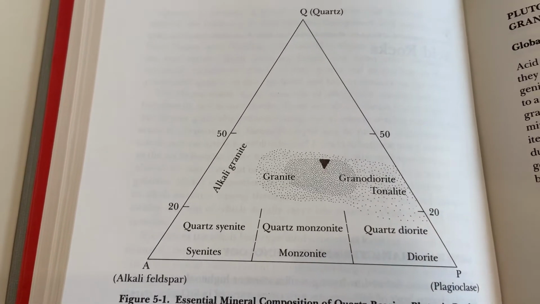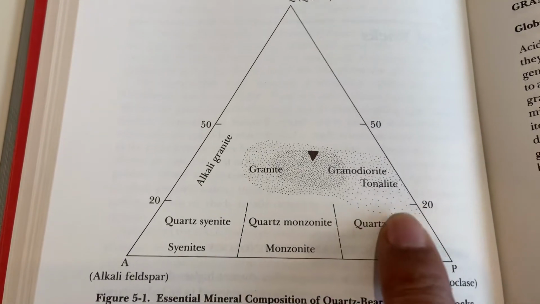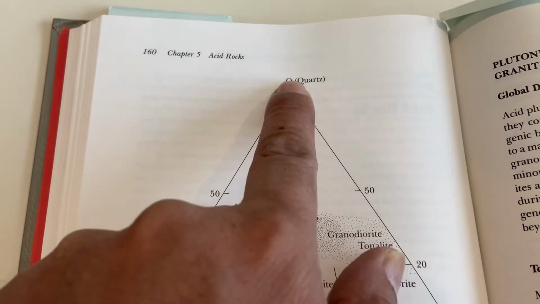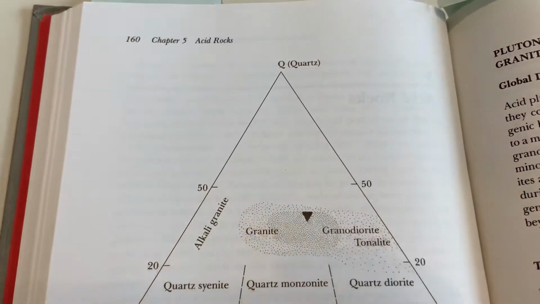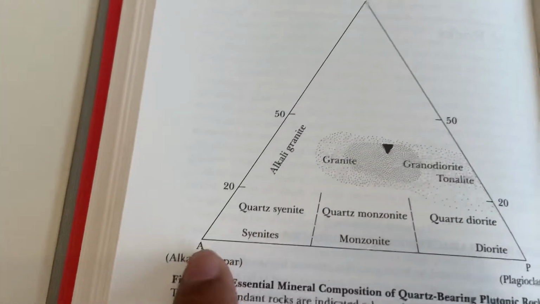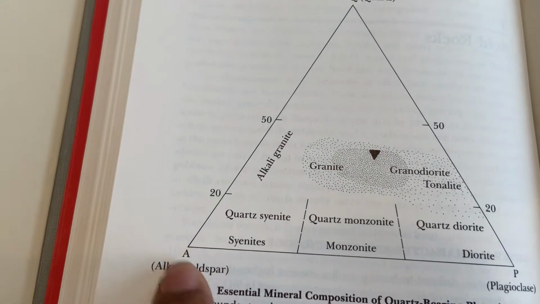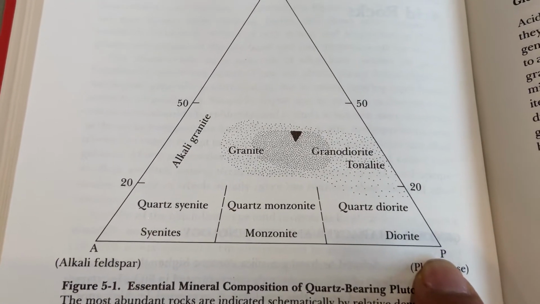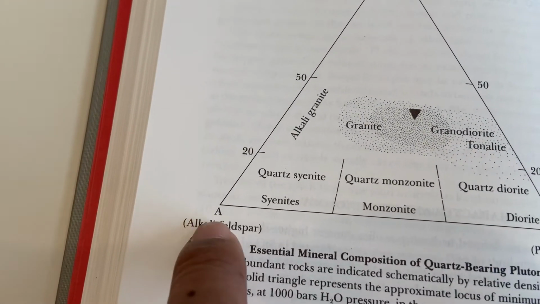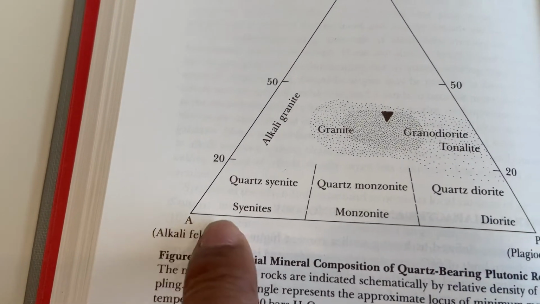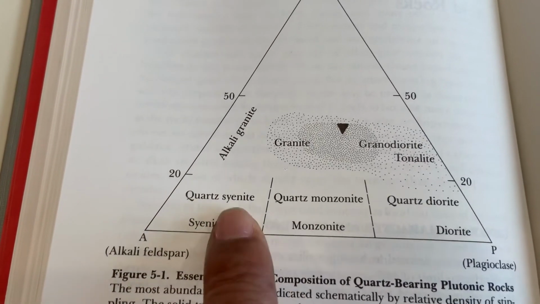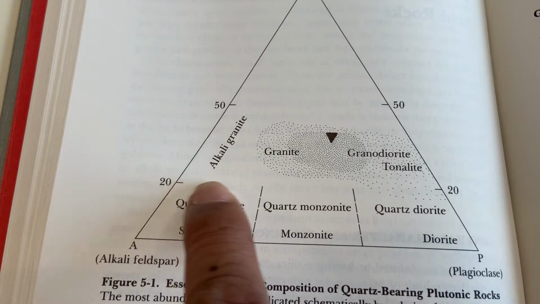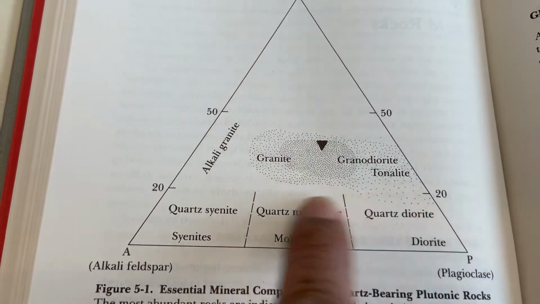So a diorite is, if you look down here, right? So this axis here is the amount of quartz, and this axis on the left is alkali feldspar. The one on the right is plagioclase, right? Alkali feldspar would be your potassium feldspar, your orthoclase. So anything that's greater than 20% quartz, as you can see right through there.